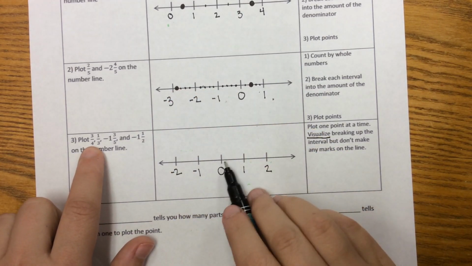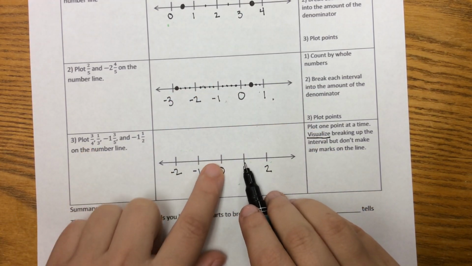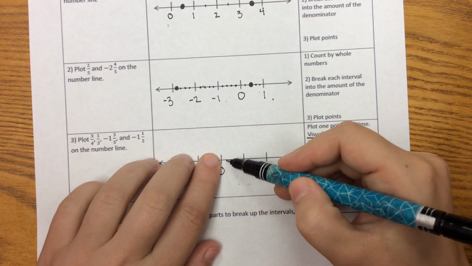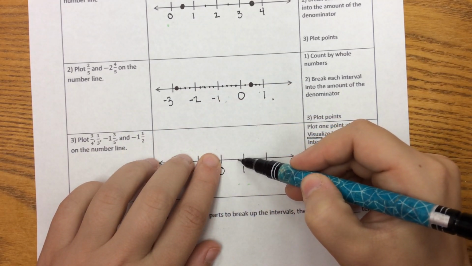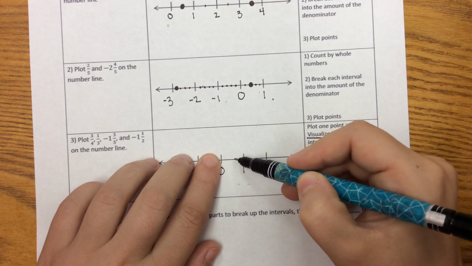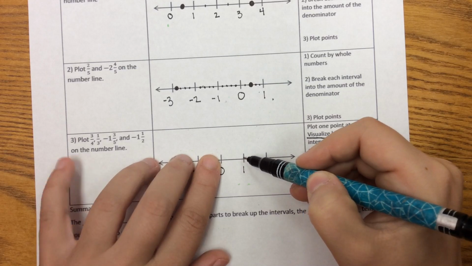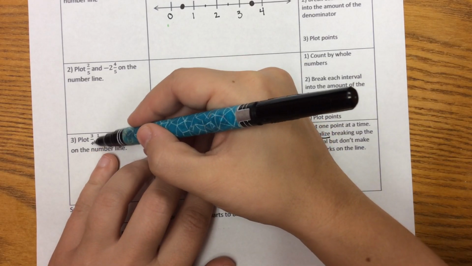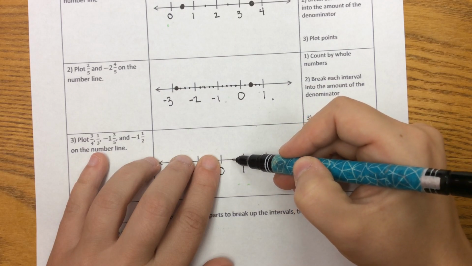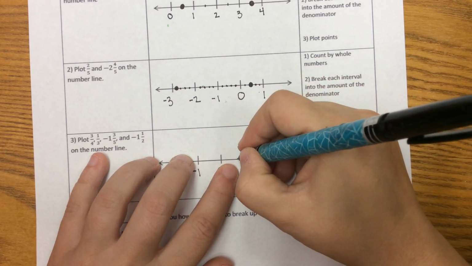For 3/4, I'm thinking that that's between 0 and 1 because there's no whole number there. If I think about 1, 2, 3, 4, I'm doing 4 because that's the denominator. Now I need to stop when I get to the third one. So 1, 2, 3. So 3/4 is right about here.